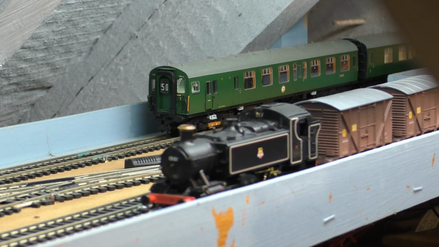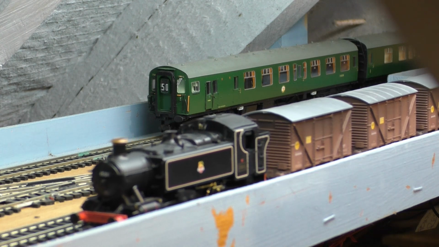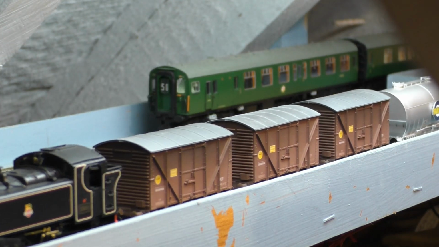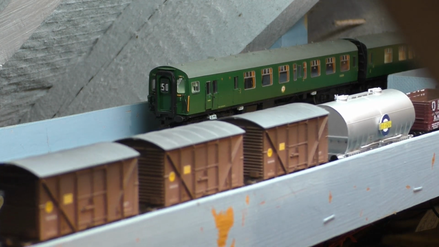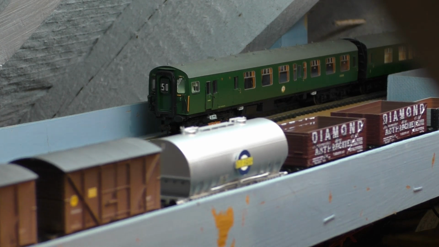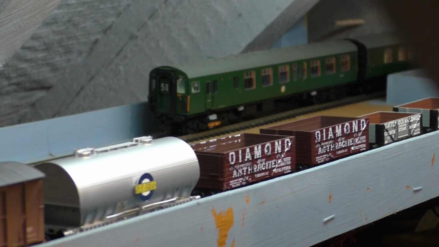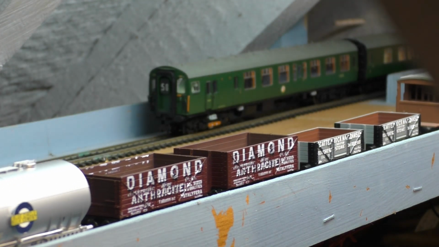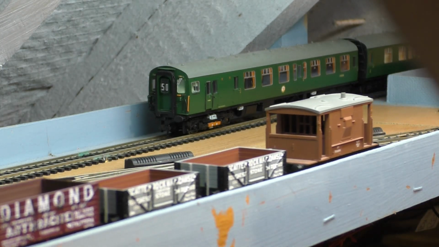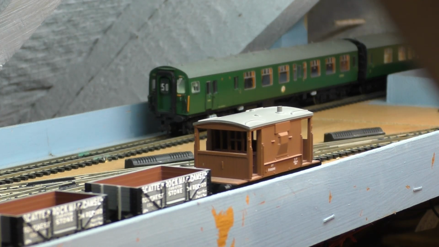So it pulls over the set of points slowly and then speeds up a little bit to get down. And obviously in the background is some passenger stock that's being rested. The 411 EMU.